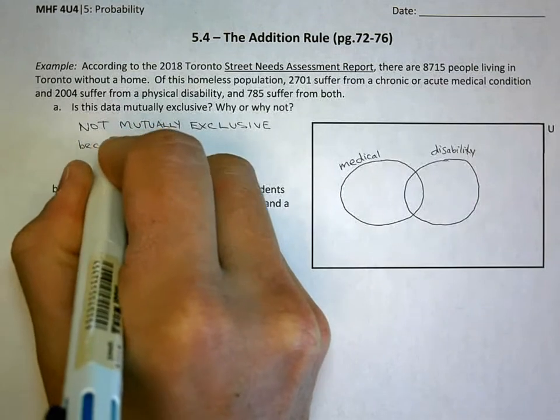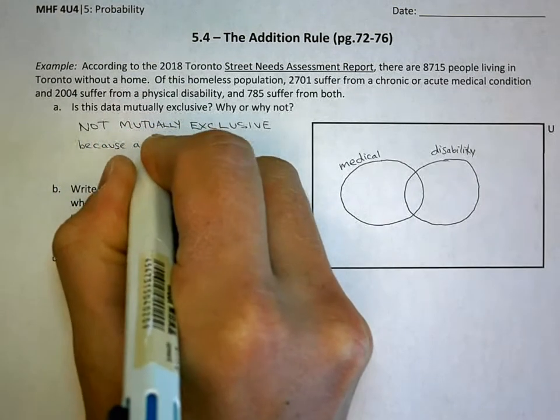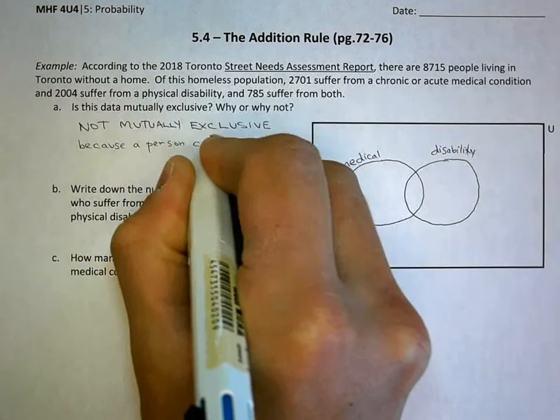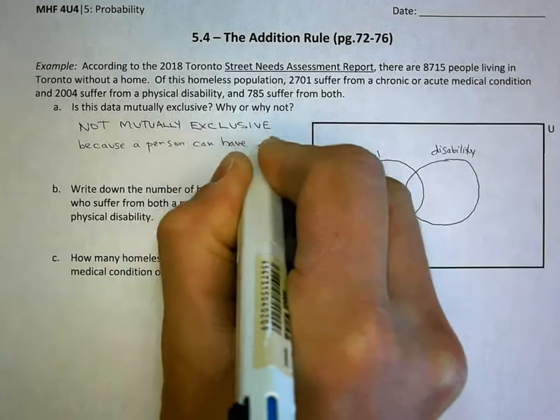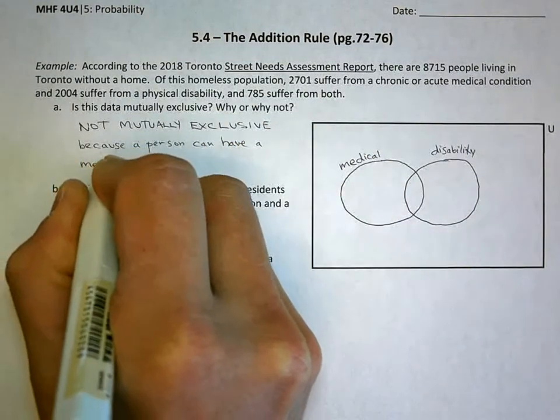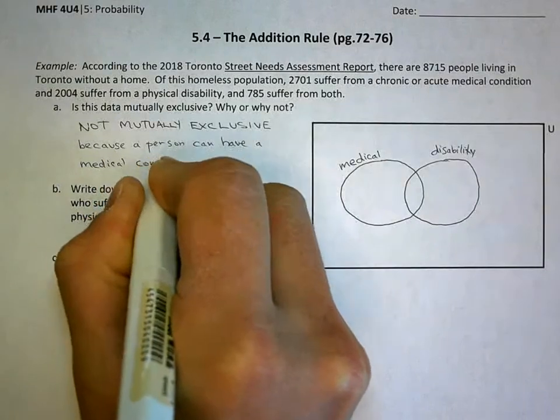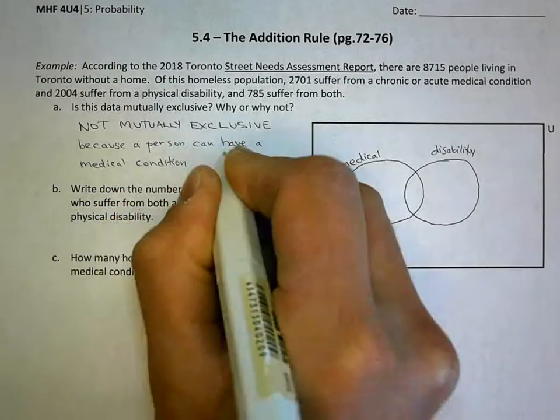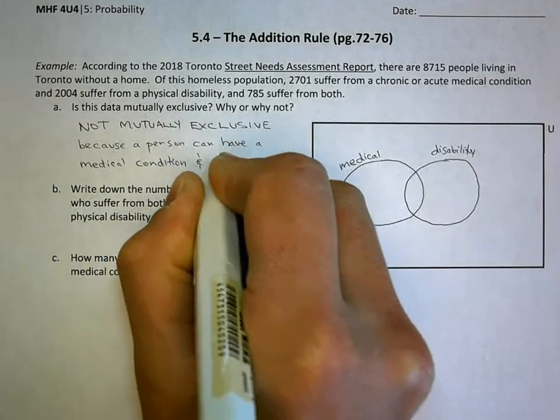Because a person can have a medical condition and a disability.